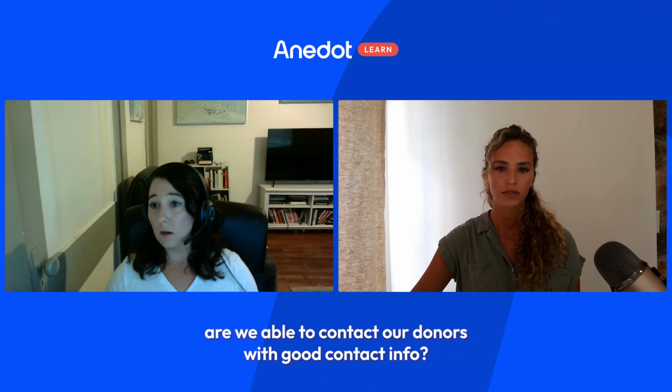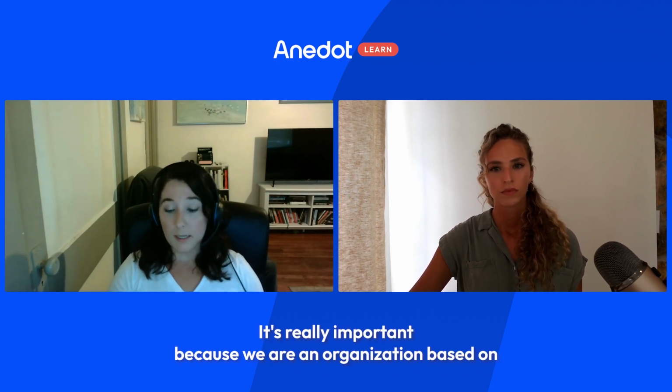But for donor data, it's important to organize it because on our side, what we're generally looking for is, are we able to contact our donors with good contact info? Is their email address, phone number, and address all up to date? We need to know where our donors are living. It's really important because we are an organization based on what state everybody's living in that donates to us or participates in our organization. So we really need to see that.